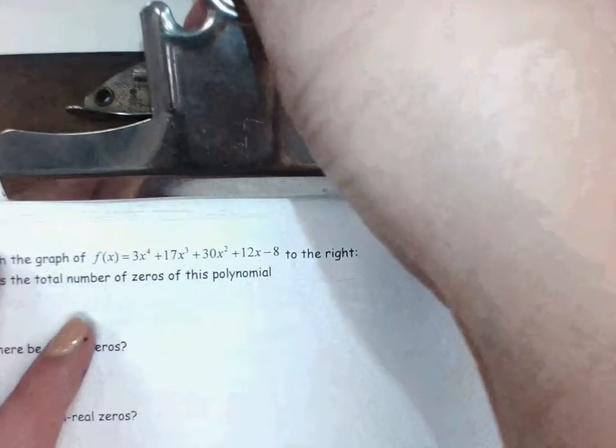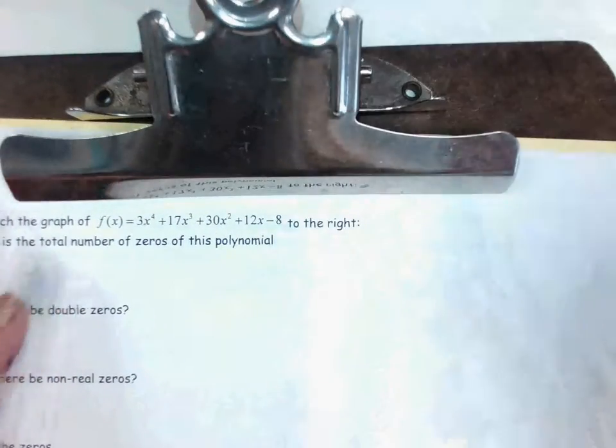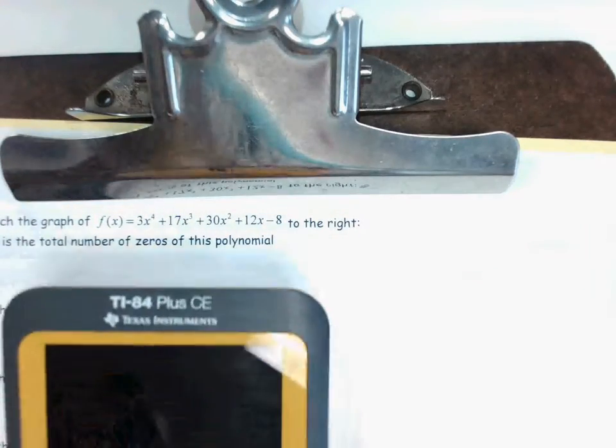Now look at the top. What's the power? Even or odd? Even. It's an x to the 4. So how many x's should I have? You should have 4, right? 17x cubed, 30x squared, 12x minus 8.